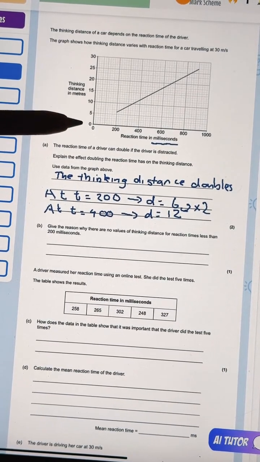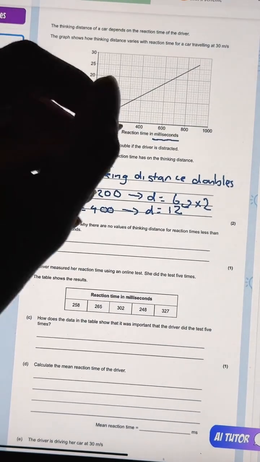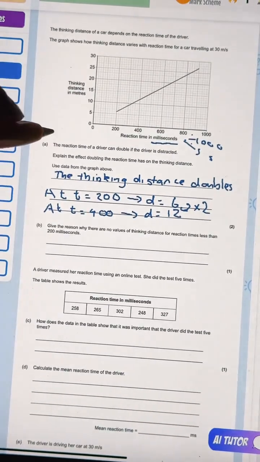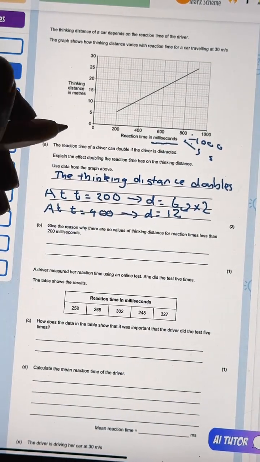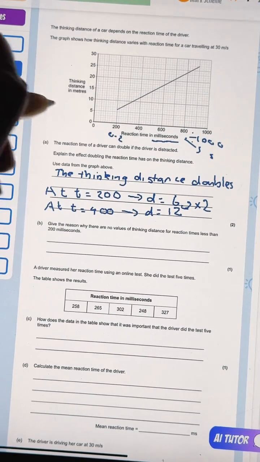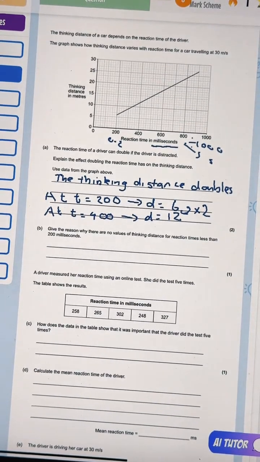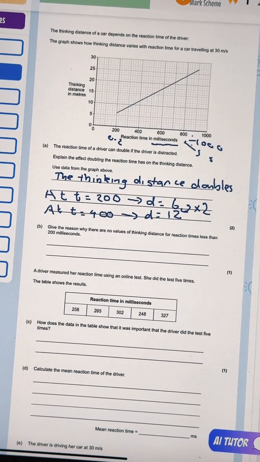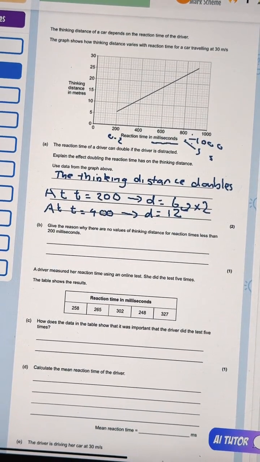To go from milliseconds to seconds, we divide by 1,000, don't we. So 200 milliseconds is the same as 0.2 seconds. So the minimum reaction time is 200 milliseconds.